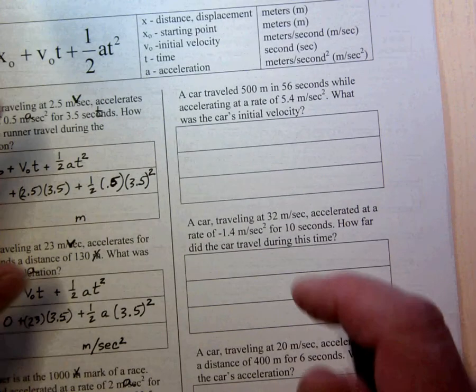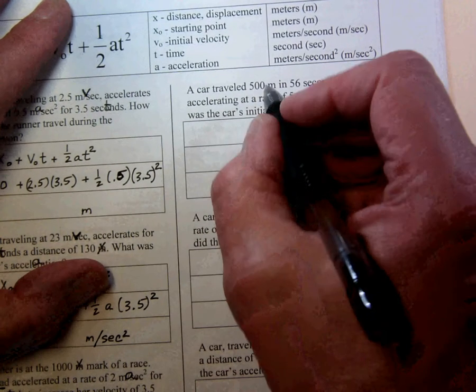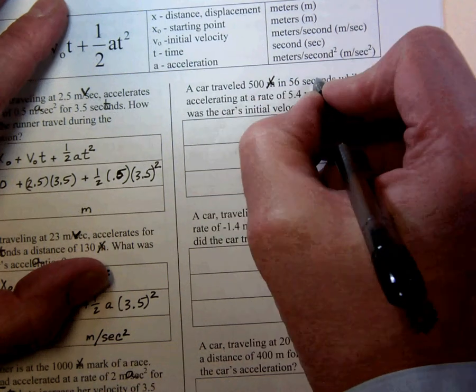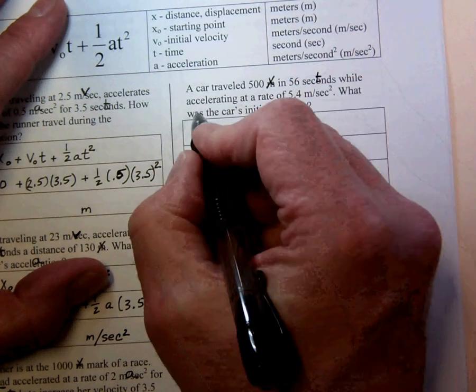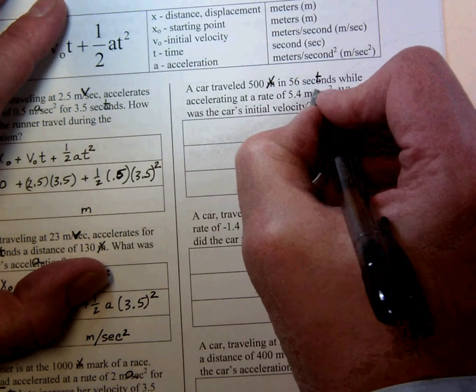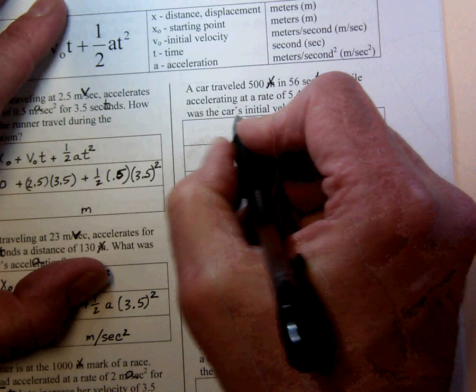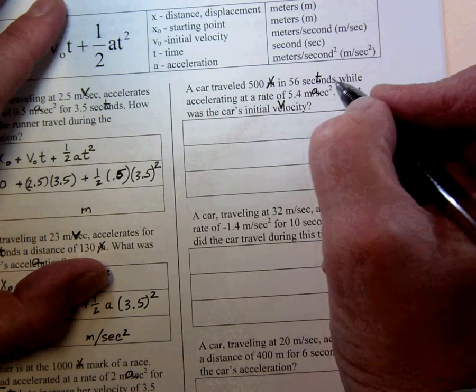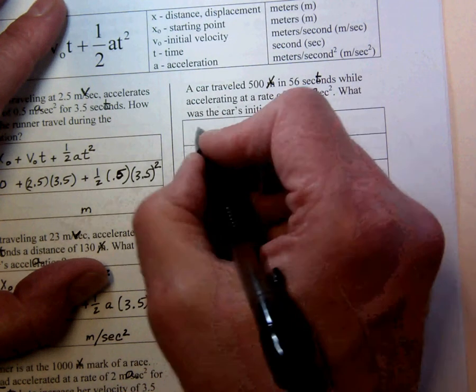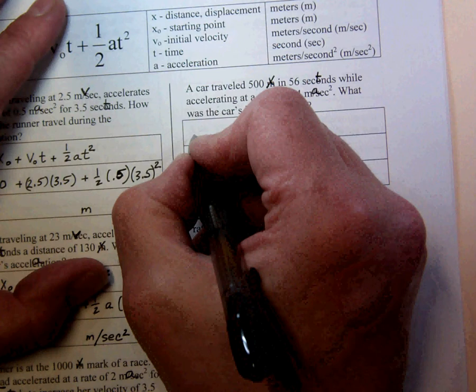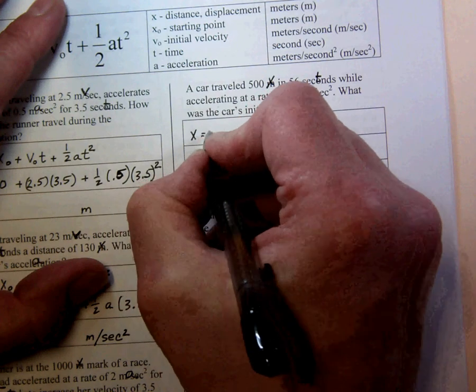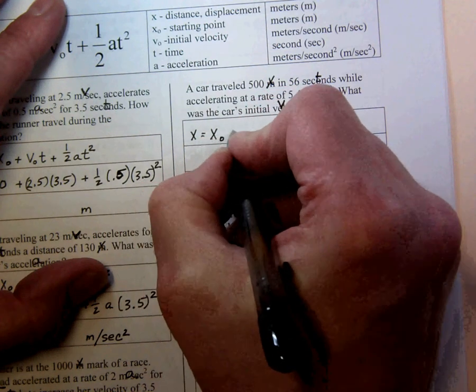Let's do a couple more. Okay, the car has traveled this much. There's our time. Accelerate at a rate. It says, what is our initial velocity? In other words, what was the velocity of it when it started? We're writing down our equation.